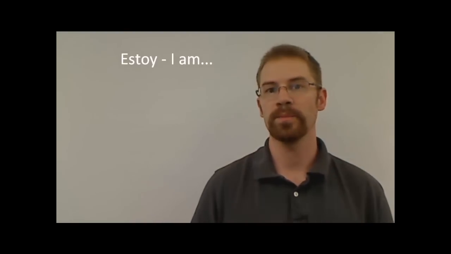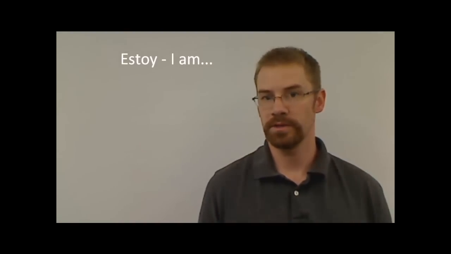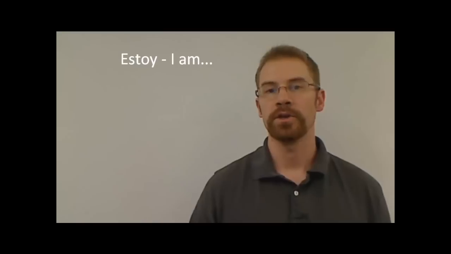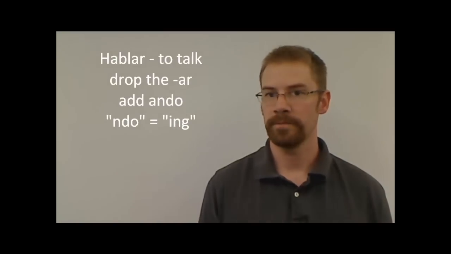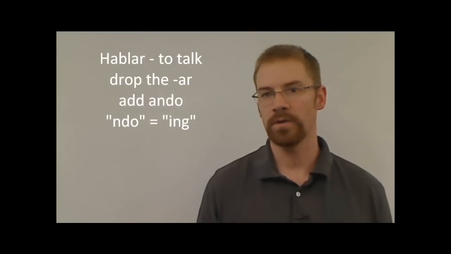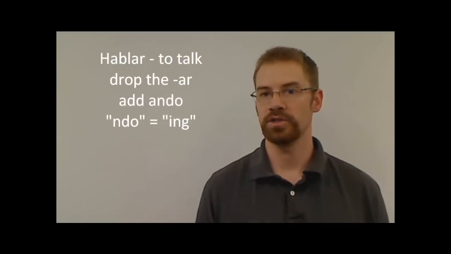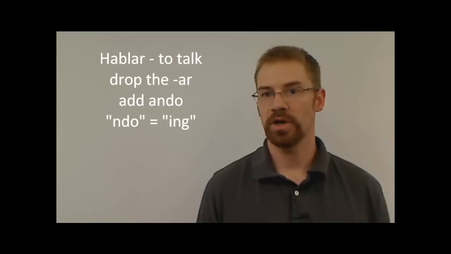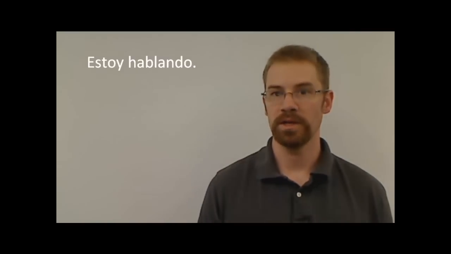The second step in using the present progressive is taking the verb that you want to use the ing for and making a change to that. For example, if I want to say I am talking, you're going to use estoy for the I am part, and then for the talking part, you're going to use the verb to talk, which is hablar. You're going to drop the ending off of it, the ar, and you're going to add ando to it. And the ndo in Spanish is kind of like the ing in English. So if I want to say I am talking, I say estoy hablando.